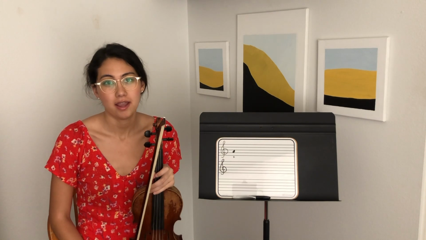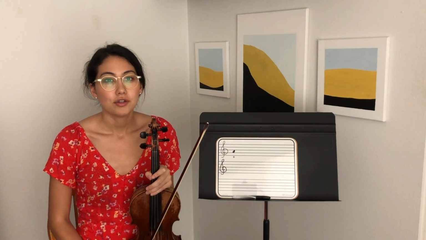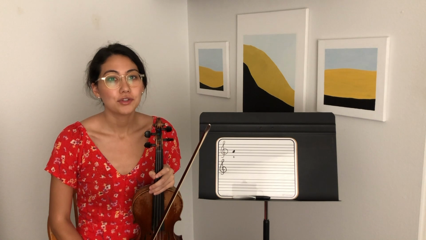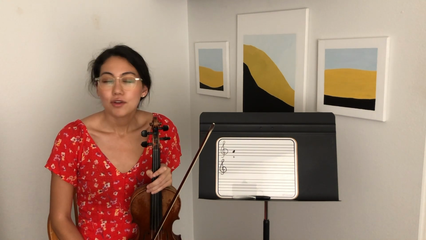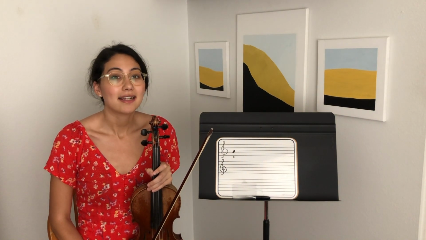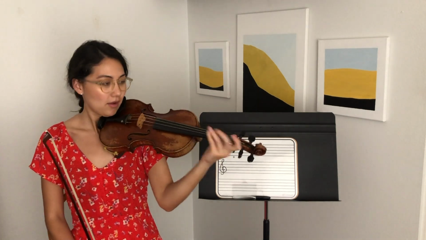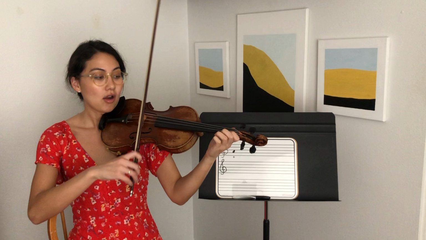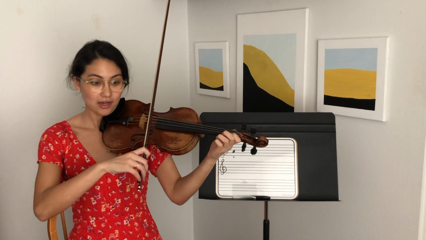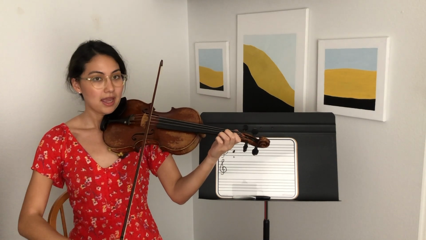Today I'm going to be talking about the most common enharmonic notes found on the A string. Enharmonic notes are notes that look different or have two different names, but if you close your eyes, they would sound exactly the same. For example, A sharp or B flat are the same exact note. This is A sharp, and this is B flat.